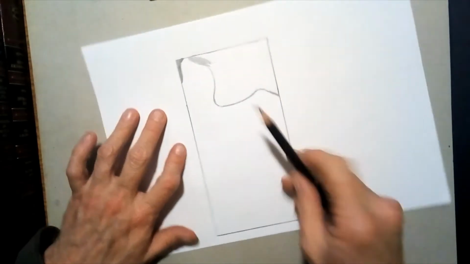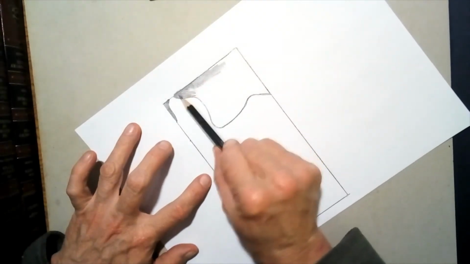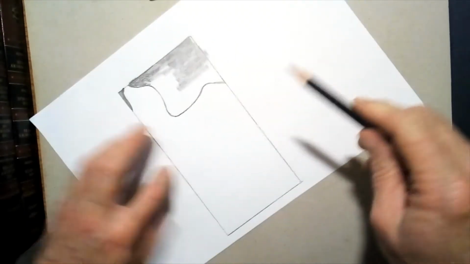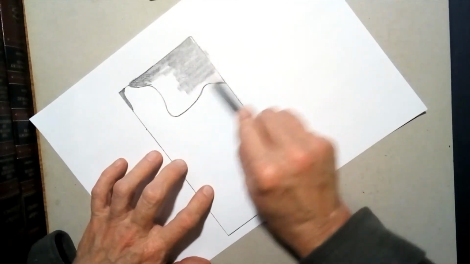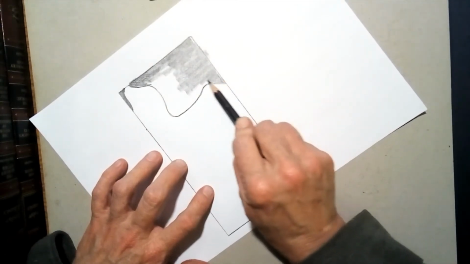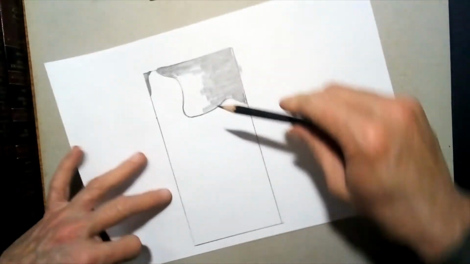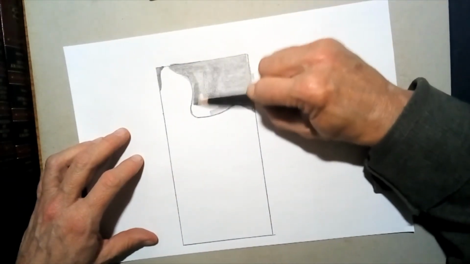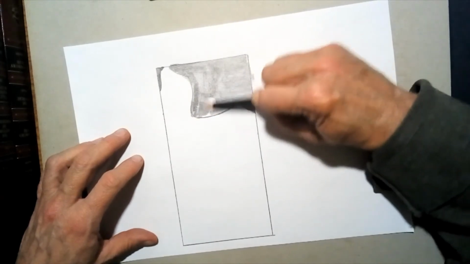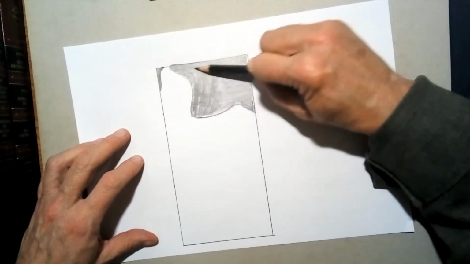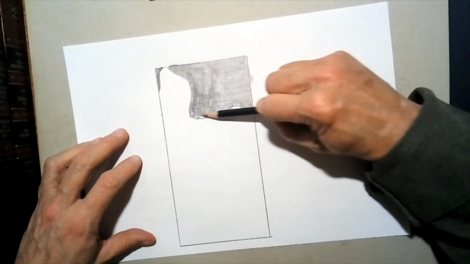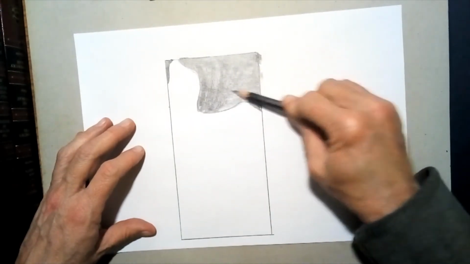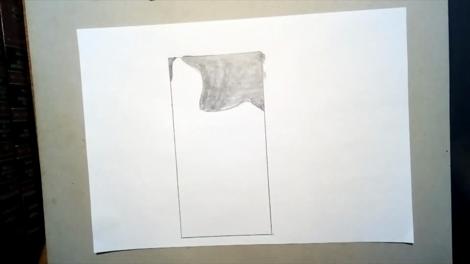Now I did this one. Now let's quickly color it. Okay, like that. And there I've got the top part.